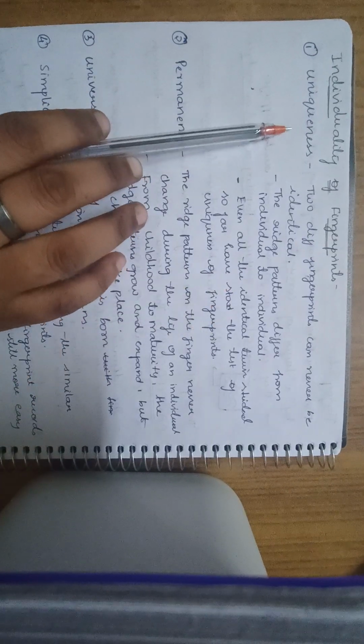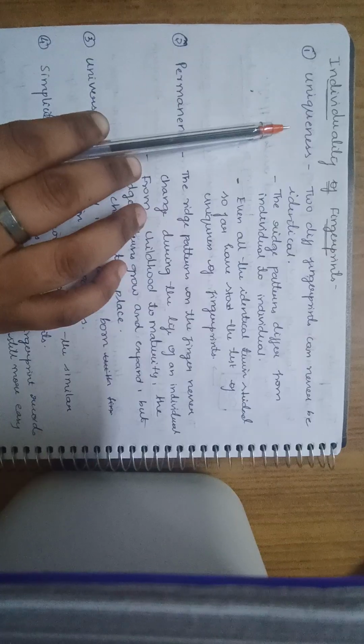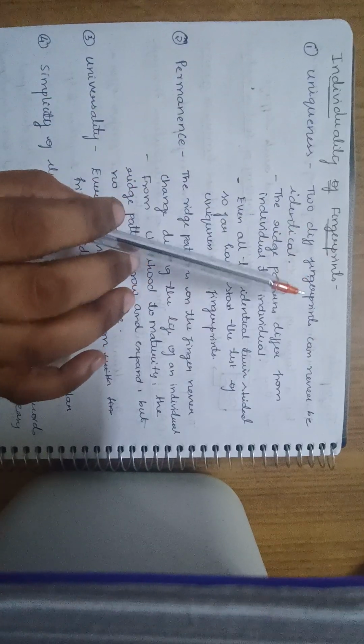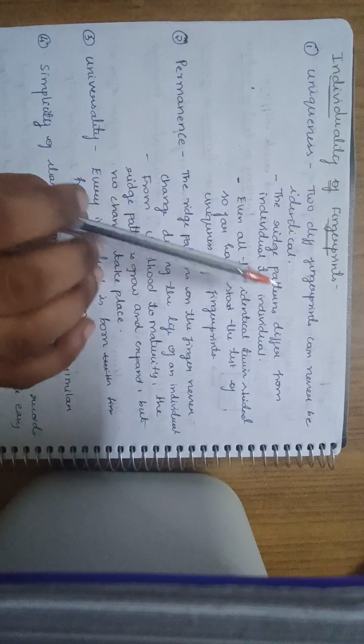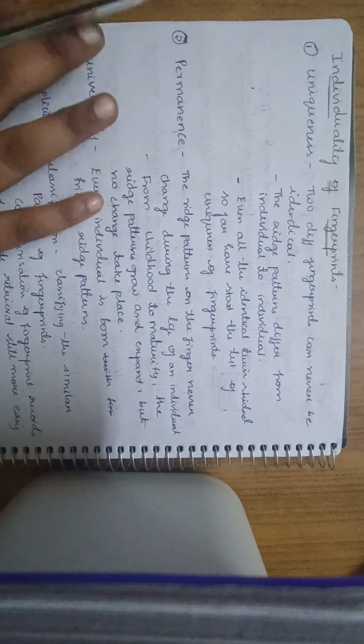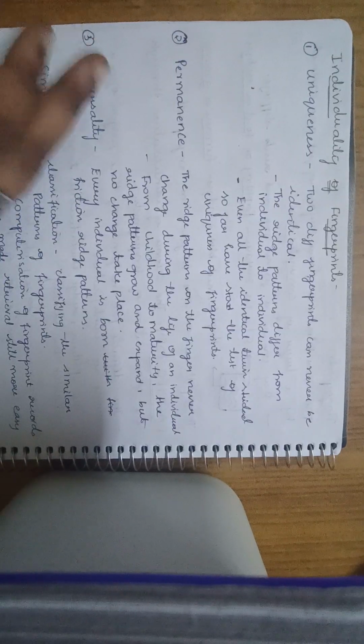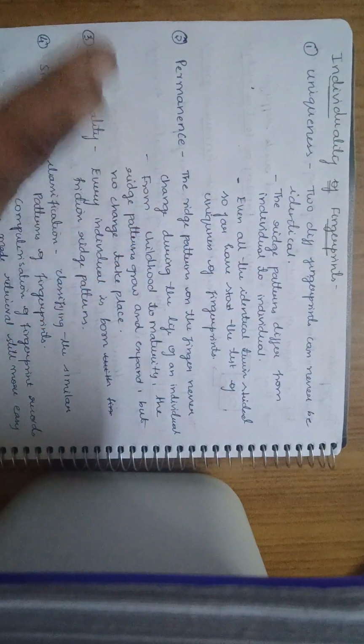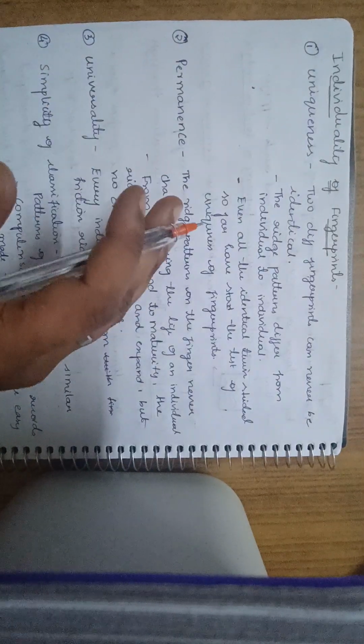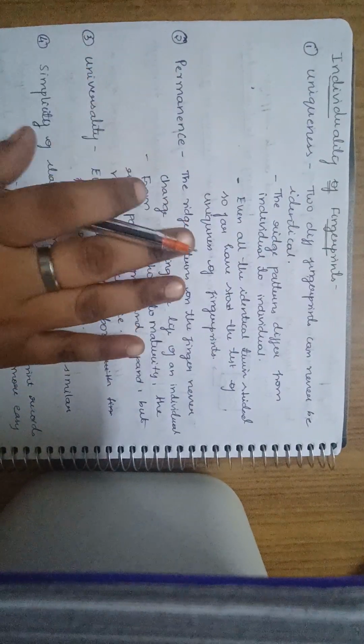So uniqueness is the first characteristic of fingerprints. Every person's fingerprint is unique. That's why fingerprints are majorly used in many biometric systems. Your phone has a fingerprint lock, and in lockers, safes and other machines, fingerprints are used as a biometric.